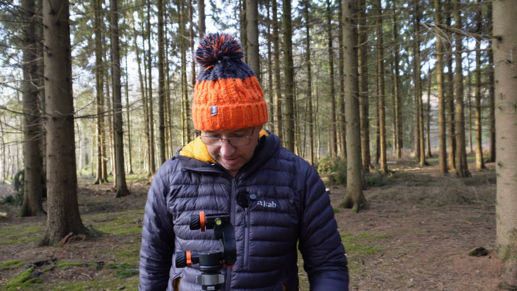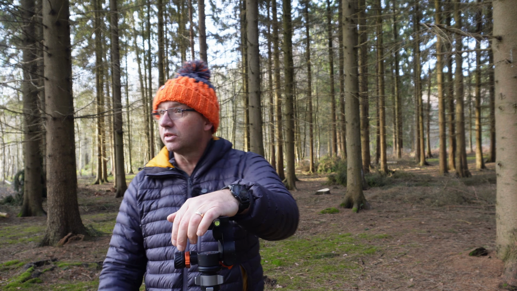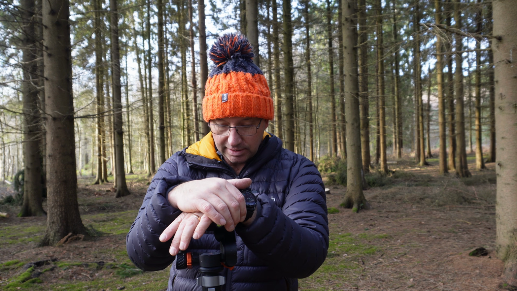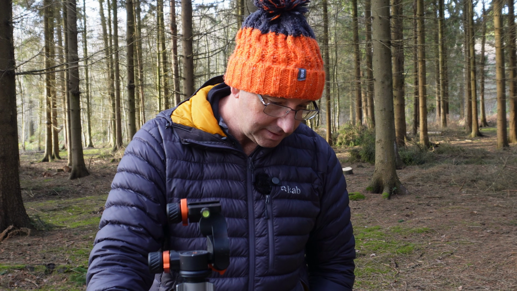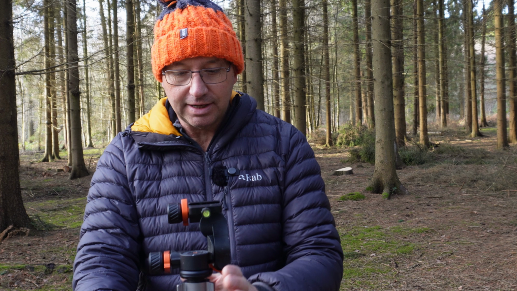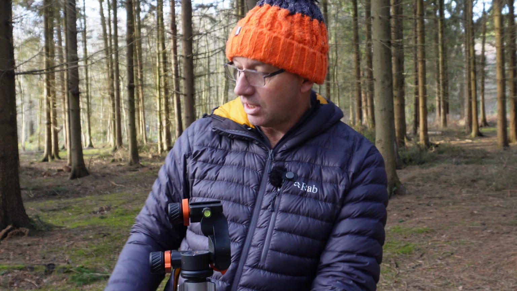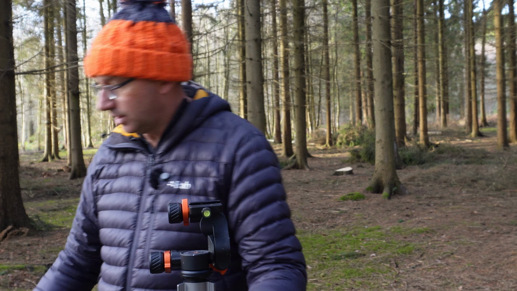The tripod itself feels extremely stable. All right, in the woodland it is windy, but there's no wind in here today, so that can't be tested in wind. But for a lighter weight tripod, you would not get a better tripod. Let me just get the ball head for you, because I've brought it.